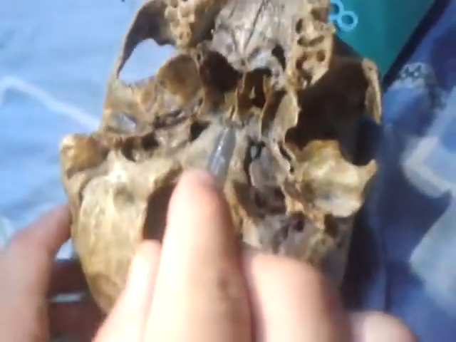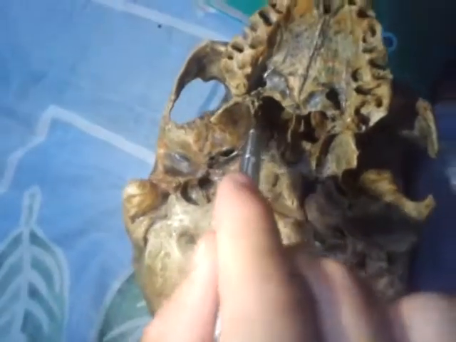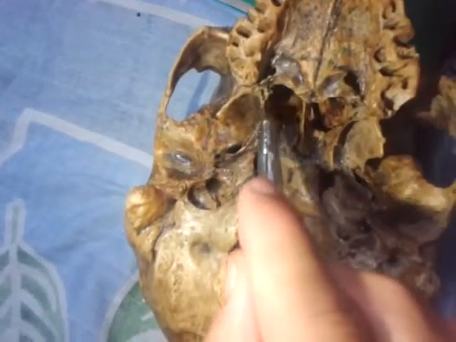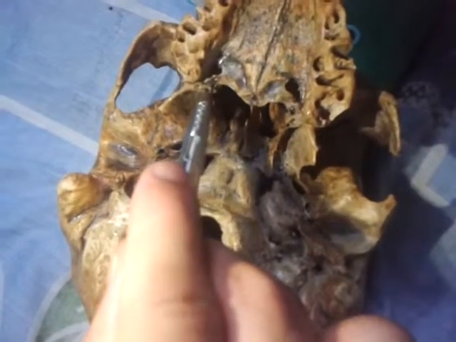Now, the second part of the sphenoid bone is the pterygoid processes. This is the medial pterygoid process, which is narrow and short. This is the lateral pterygoid process, which is broader and wide. Now, the medial pterygoid process, if we follow it inferiorly, ends in a hook-like structure called the pterygoid hamulus.